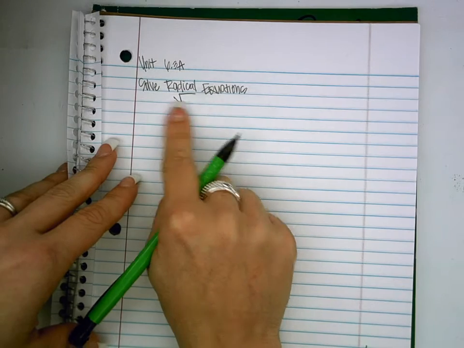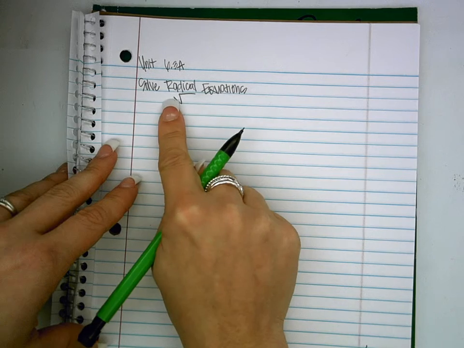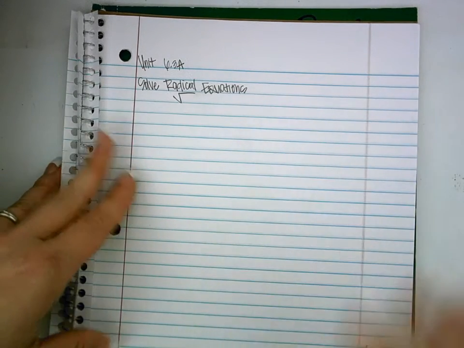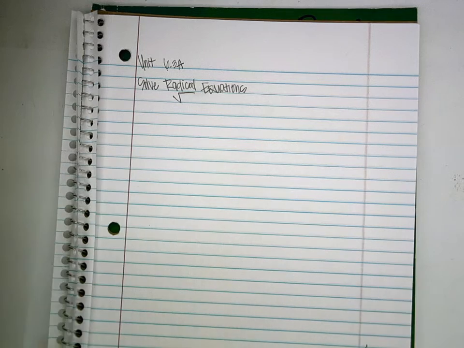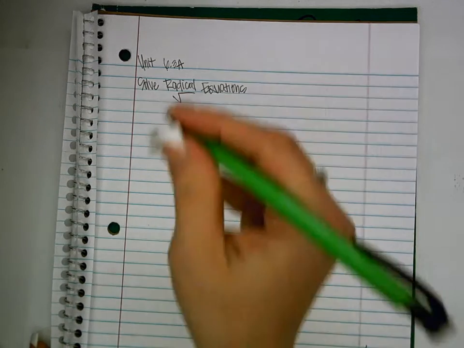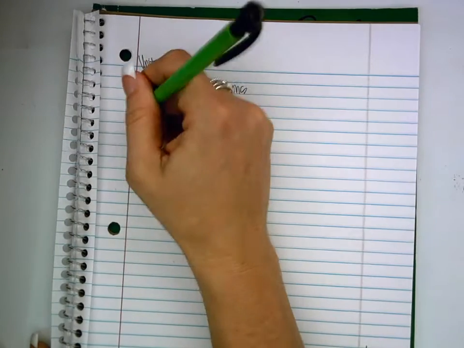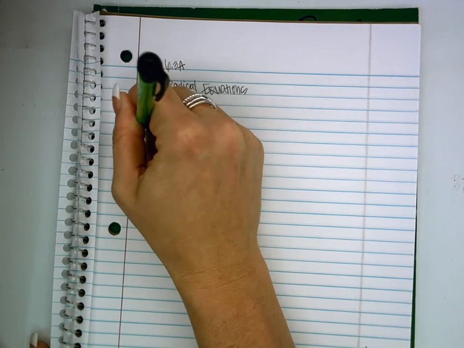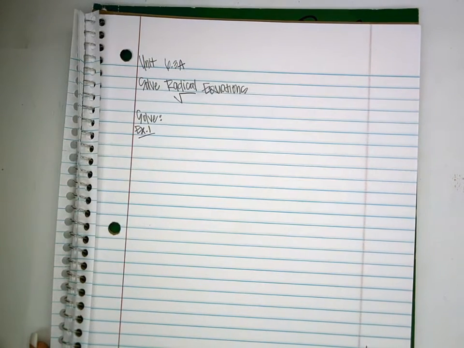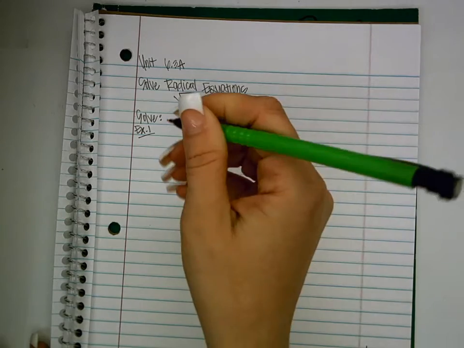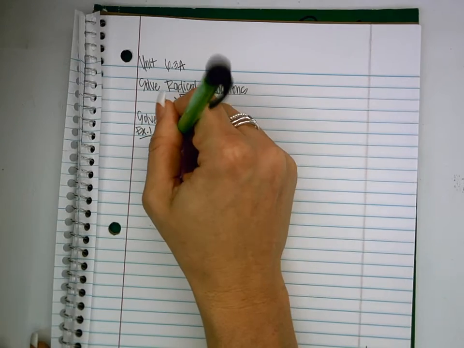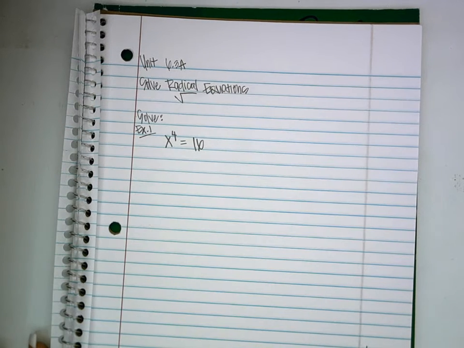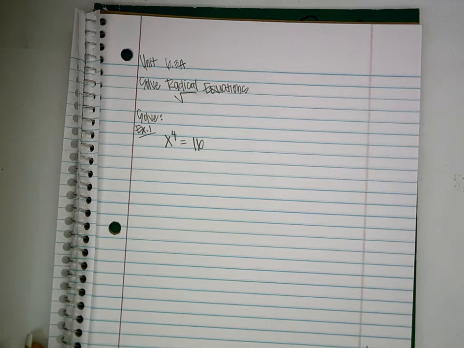And sometimes there's a handle number. Remember, if there's no handle number, then it's a 2. And if there is a handle number, then it's whatever number that is. So we are going to look at solving radical equations today. Obviously our instructions are going to be to solve. And for number 1, let's try solving x to the 4th equals 16.